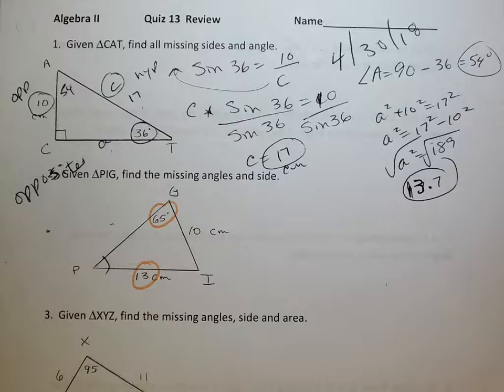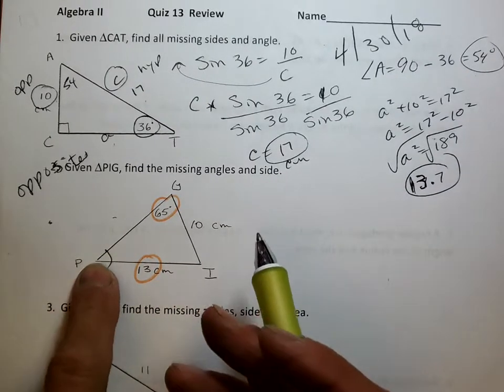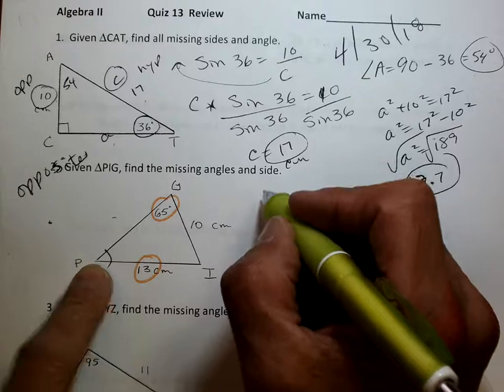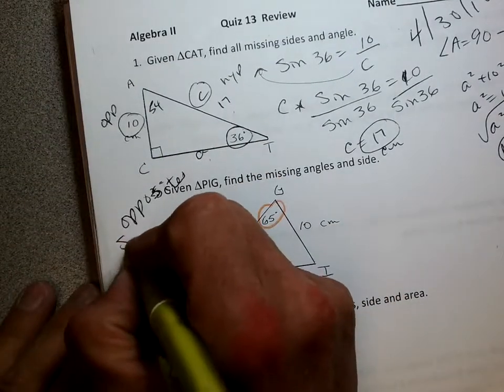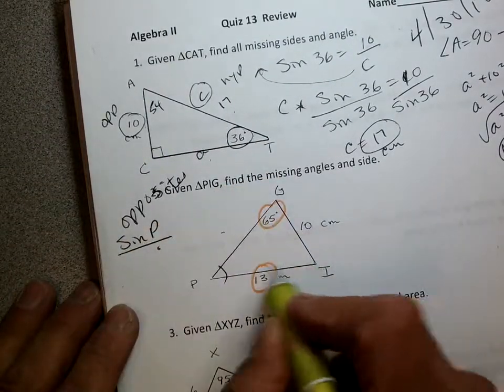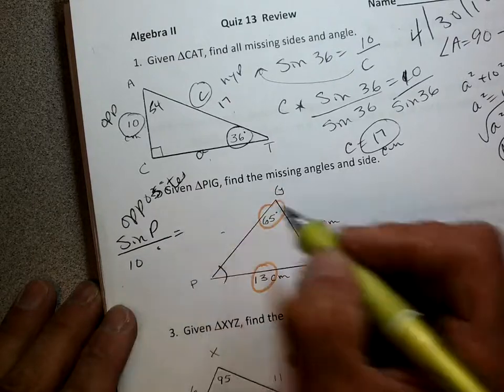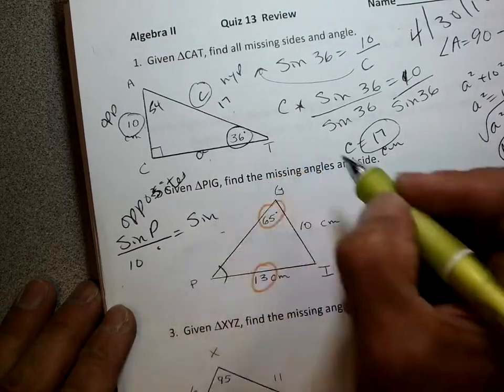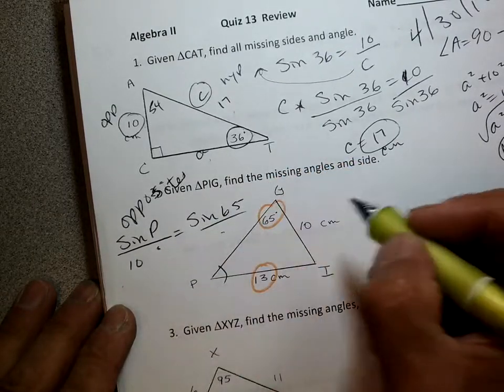Sometimes kids ask, what do you write first? I always write what I want to find first. I always write the unknown first. So I'm going to write P, but you don't write P, you write sine of P. It's the law of sines, right? So I'm going to go straight to writing sine of P over 10 equals sine of 65 over 13.